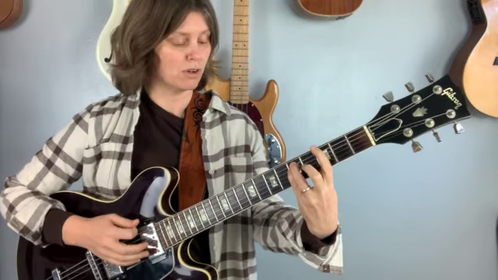If you've played any rock music, you've been playing fifths a lot because your power chords are root and fifth, sometimes root, fifth, octave, if you want to throw the octave in there. So what is a fifth?